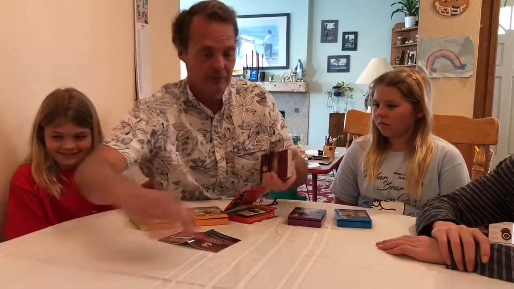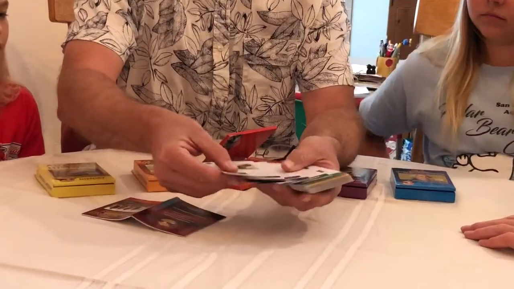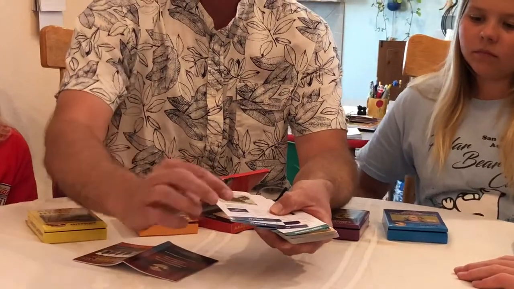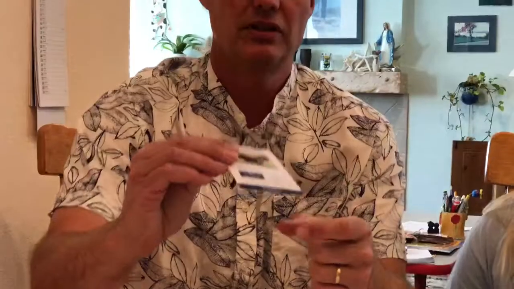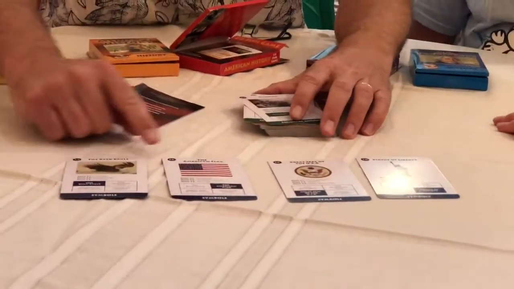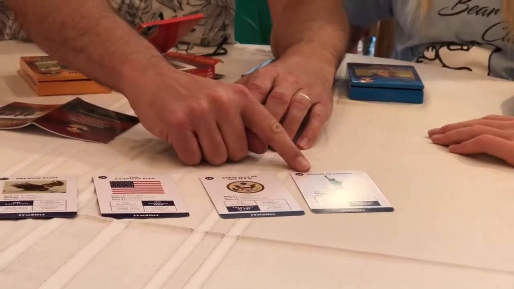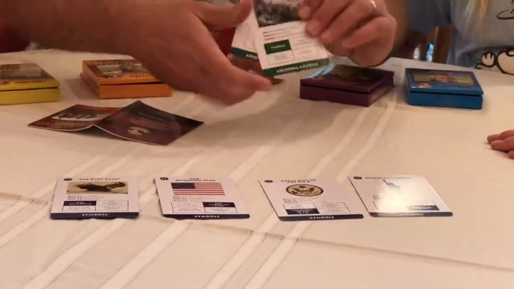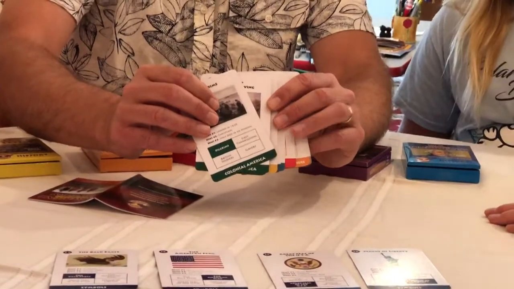We'll set this aside. As you see the cards, you notice that on the bottom of each of the cards, there is a category name. This category is symbols. There are 4 symbols cards: the bald eagle, the American flag, the Great Seal of the United States of America, and the Statue of Liberty. Each card game has 12 different categories. Each category has 4 cards.